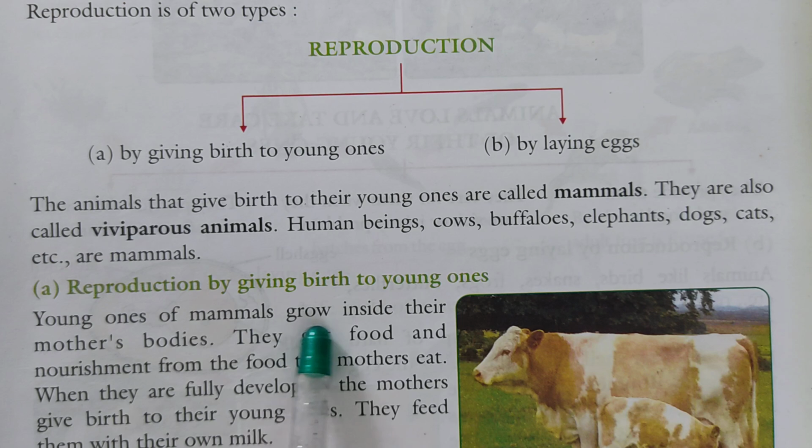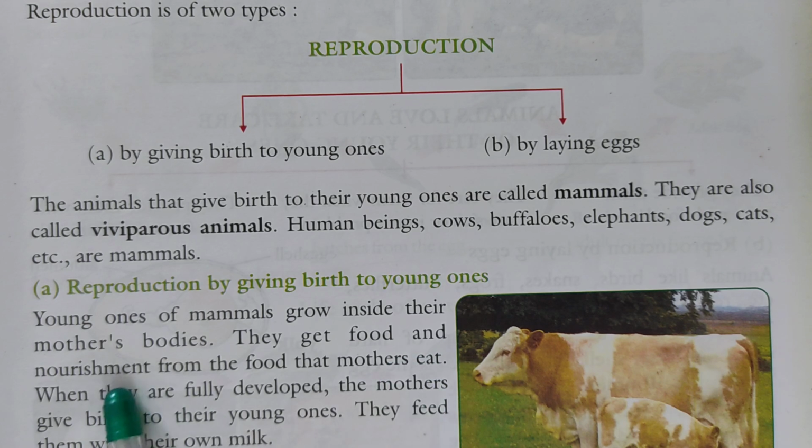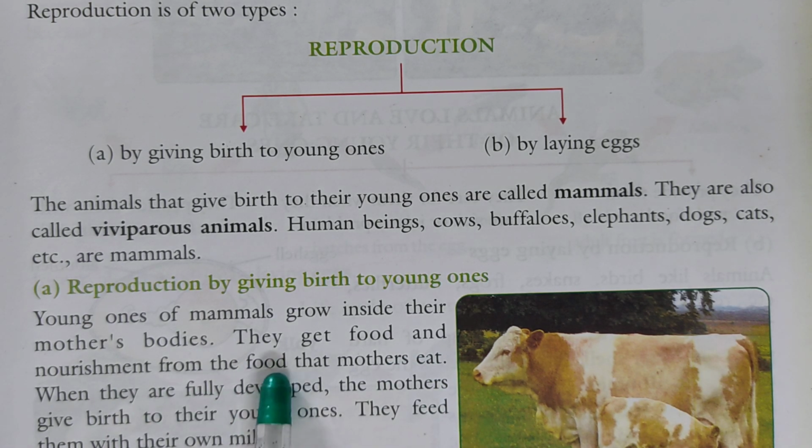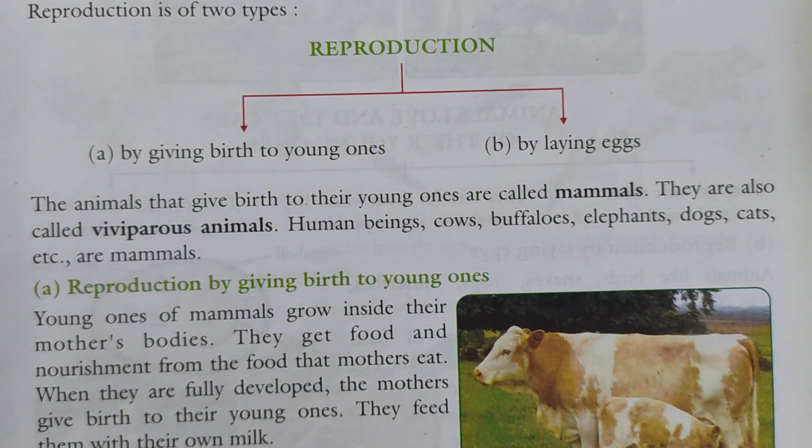Now see, the reproduction by giving birth to young ones. Young ones of mammals grow inside their mother's body. They get food and nourishment from the food that mothers eat. If they are growing inside the mother's body, how are they getting food? Whatever food their mother is eating, they get nourishment from that food only.